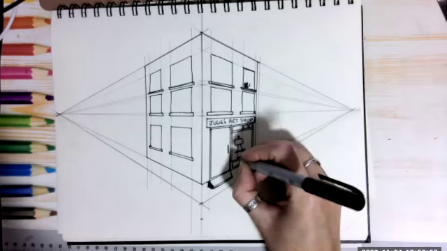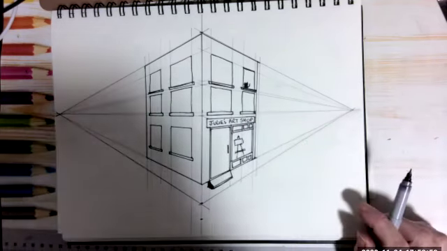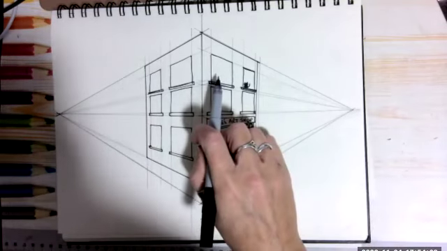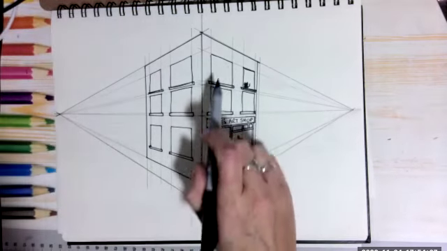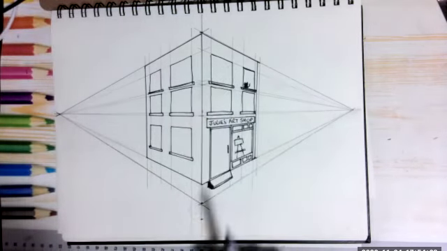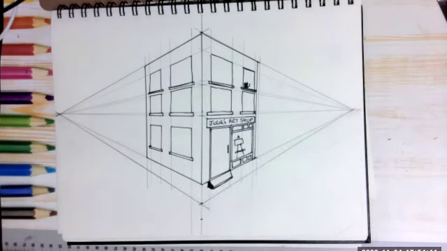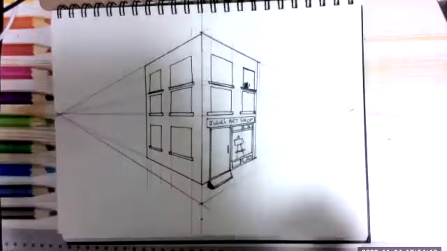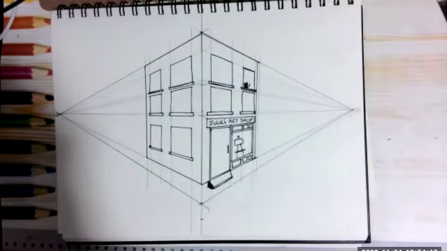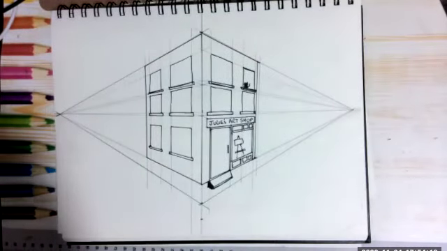I mean, you could have a lot of fun with who's in the windows here. You could have a life drawing going on upstairs, with a little nudie person doing a life drawing model. So you can have a lot of fun with this. It's like flower boxes.